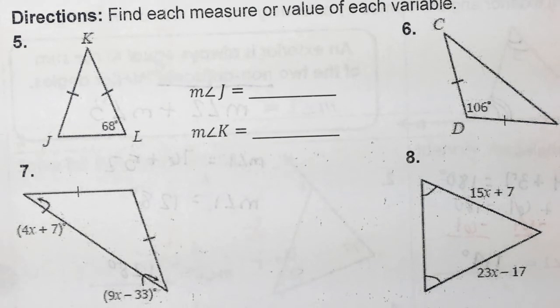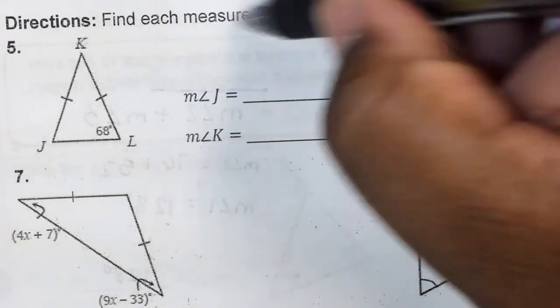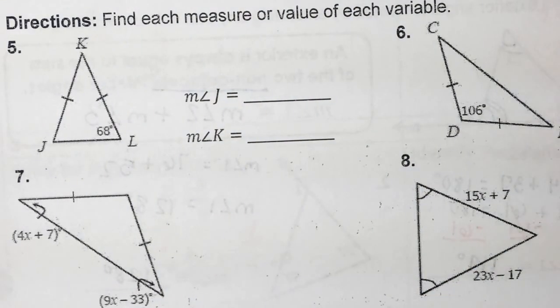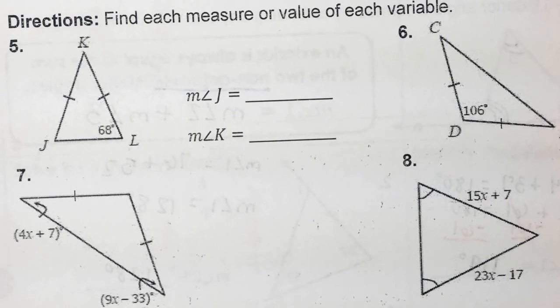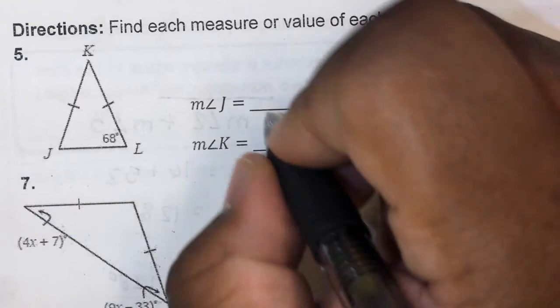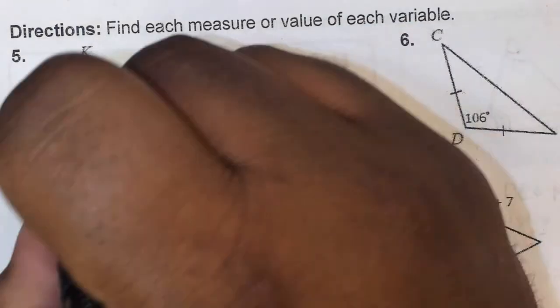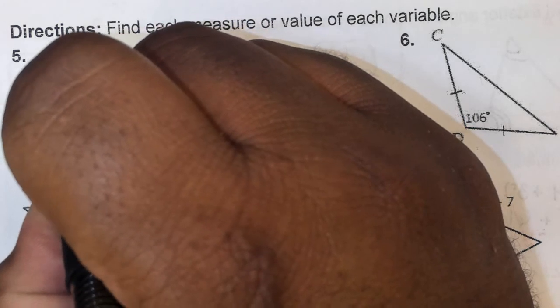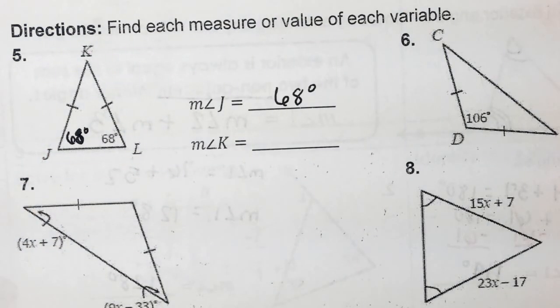We need to find the measure of angle J and the measure of angle K. Find each measure or the value of each variable. I need to read better. Number 5. Same two people. Miss Torres, number 5. What's the value of angle J? You gotta talk louder, I can't hear you. 68 degrees. I agree with you. Since the value of angle J is 68 degrees, do you know how you will find the value of angle K?